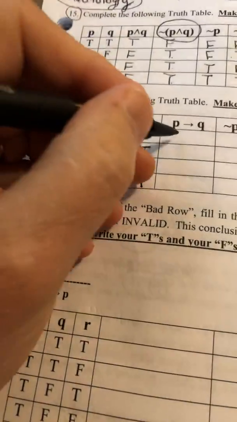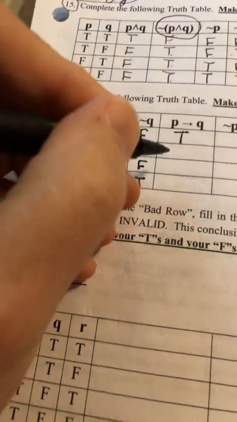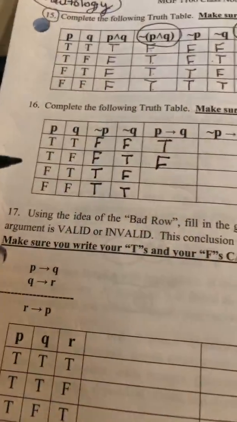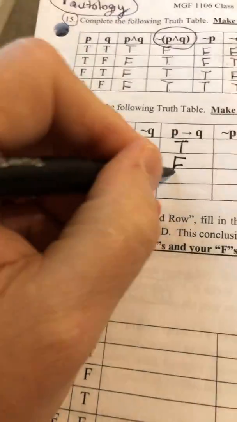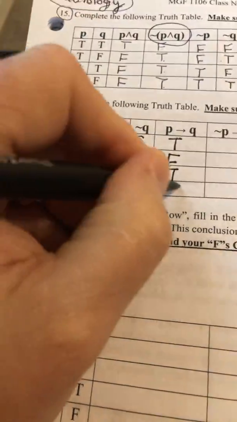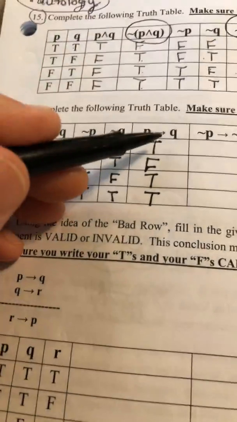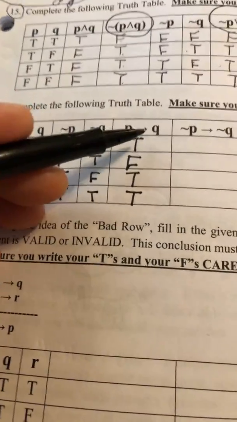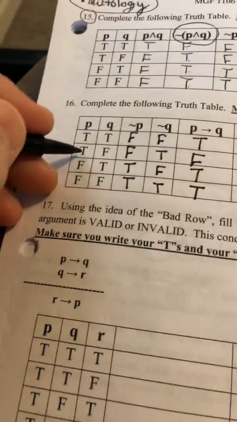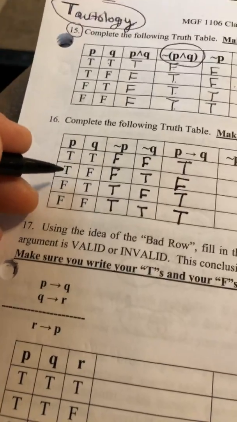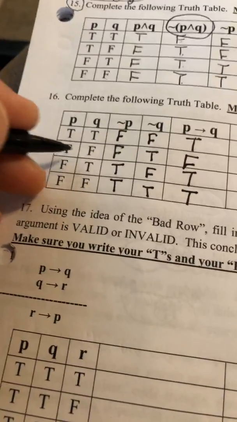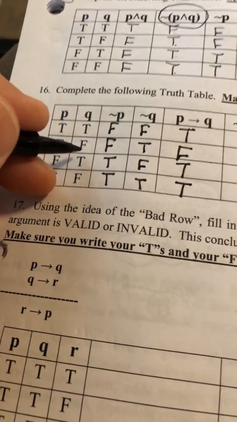So true implies true is true. True implies false is false. That's my lie. False implies true is true. And false implies false is true. Again, the only time an implication is wrong is when you begin with a true premise and you have a false conclusion. That can't happen because you lied.